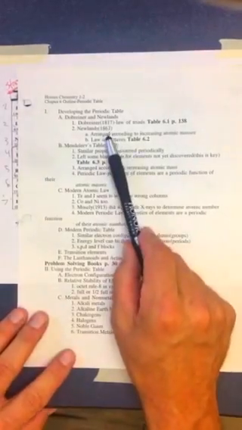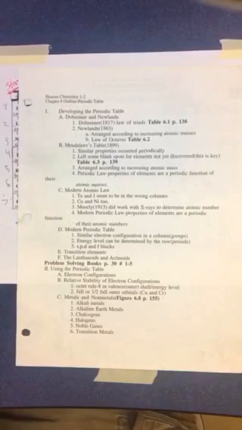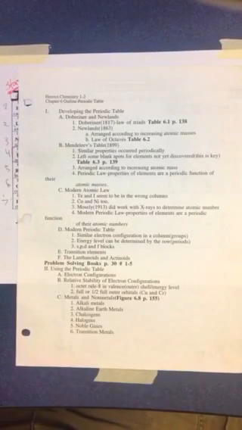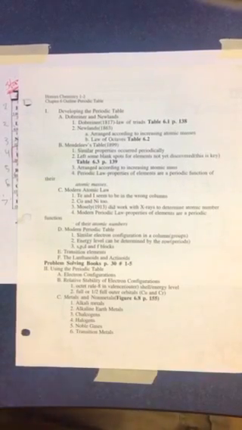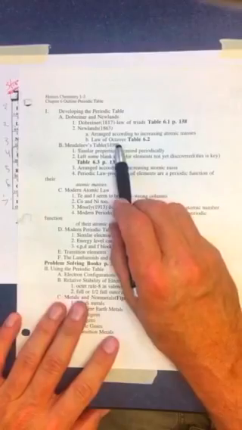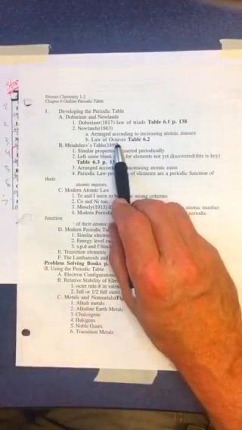So 50 years later or so, a guy named Newlands, I believe he was English, came along and arranged all the atoms in terms of atomic masses, lowest atomic mass to highest atomic mass, and he found that every 8 elements acted alike. Hence the name law of octaves, because oct means 8.